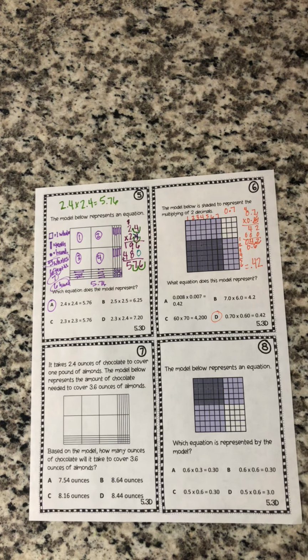Number 8, we're kind of going back to the same one where it overlaps again, so we know the answer is where it overlaps. The model below represents an equation. Which equation is represented by the model? Well, let's go ahead and see how many tenths are coming from this side. We have 1, 2, 3, 4, 5. So I have 5 tenths that I'm multiplying by 1, 2, 3, 4, 5, 6 tenths. So I'm multiplying it by 6 tenths.